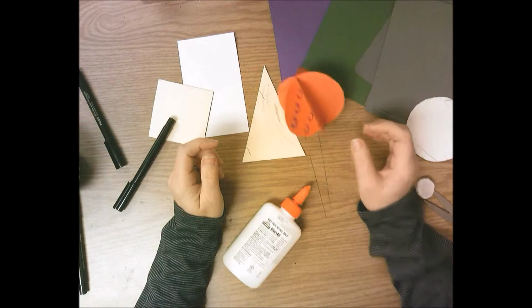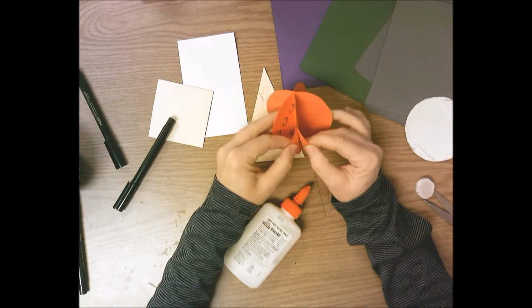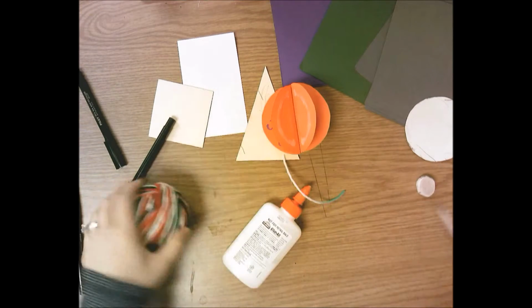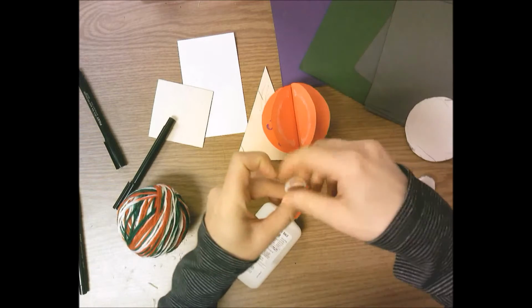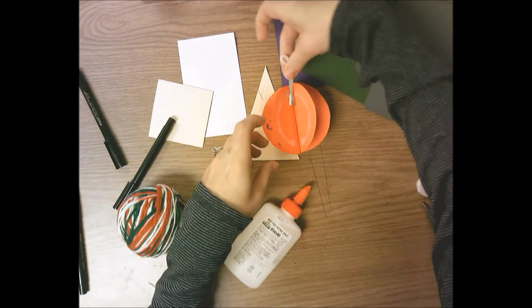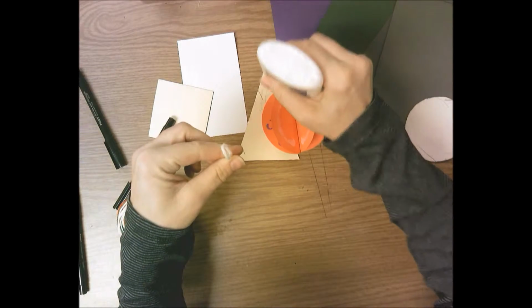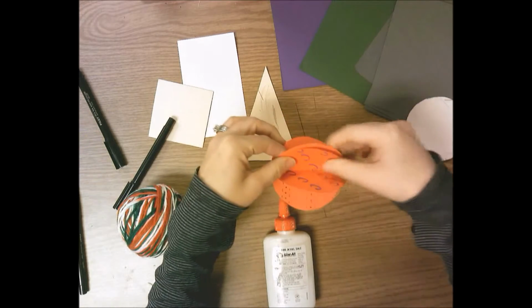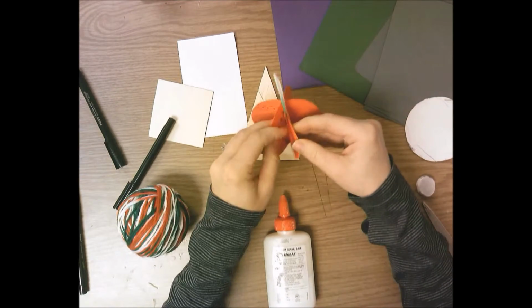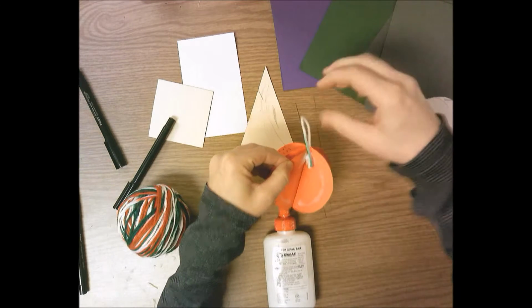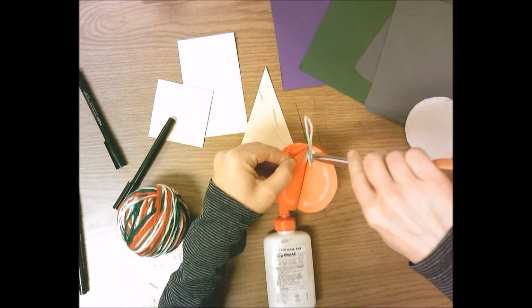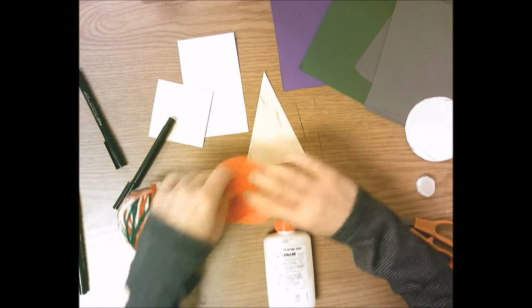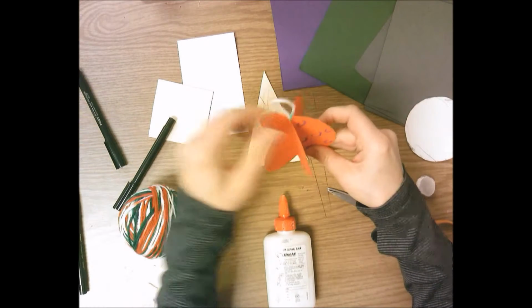Another thing you could do is hang these. Before you glue your last tab together, you could take a little bit of string or yarn and put it inside. I'm going to put a little glue right there. You could put this inside the fold and then close that. It's kind of off to one side, so I need to open this up and get the yarn down into the center of my form. There we go. Then just close the flap up and it could be hung up.